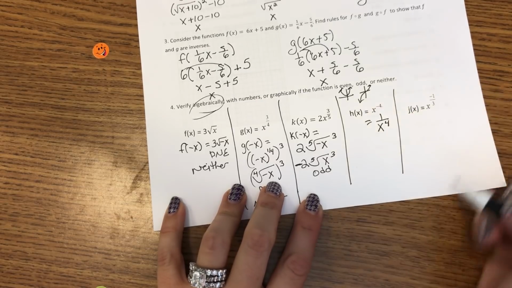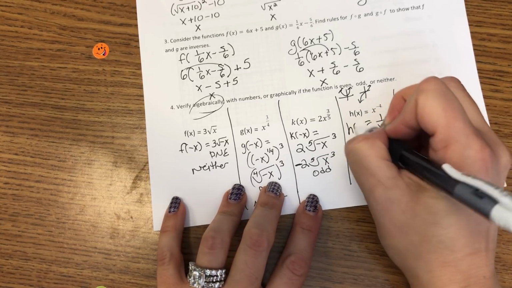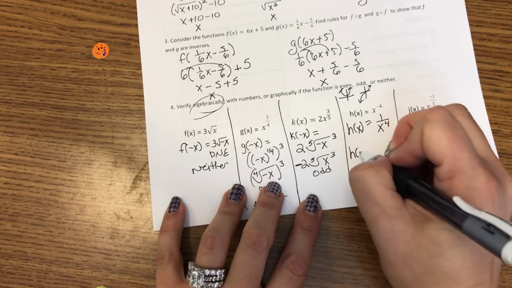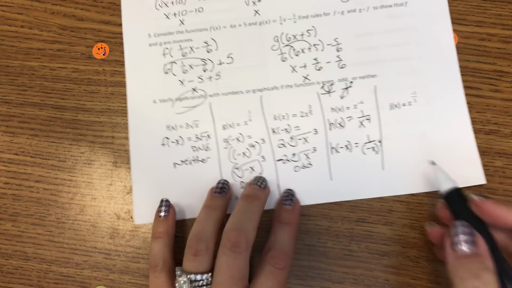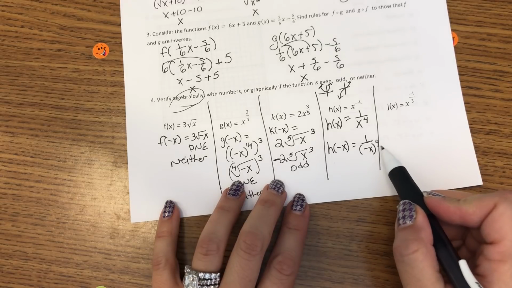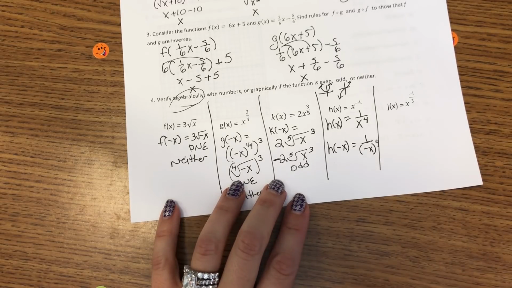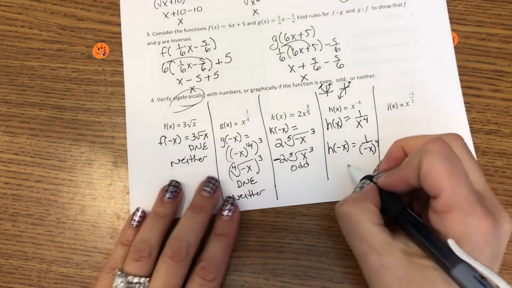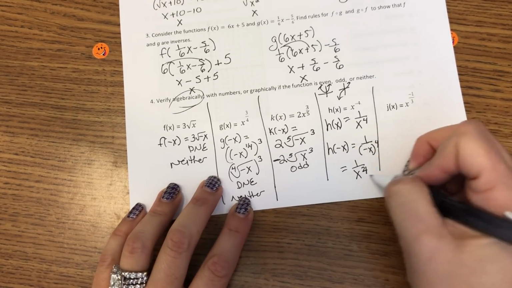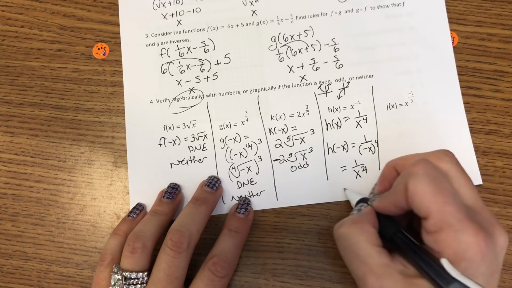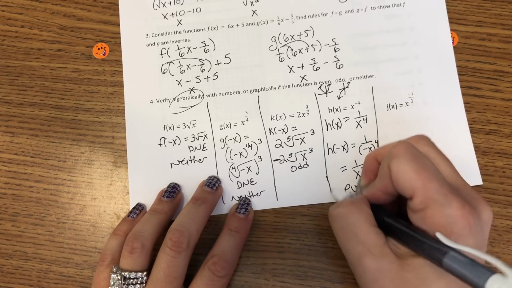I'm going to rewrite this as 1 over x to the 4th. I don't like a negative exponent. So now when I substitute in -x, -x to an even power is negative times negative times negative times negative. So that is a positive result. Oops, it's a 4. So these equations are exactly the same, so that's an even function.